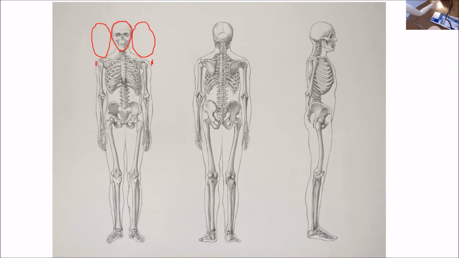Okay, down here is the next widest part where you don't count the arms. And it will always be slightly smaller. So this distance here is going to be slightly narrower than this one.